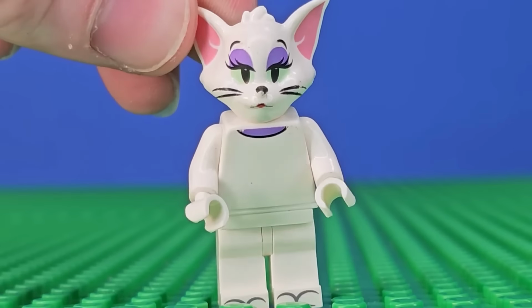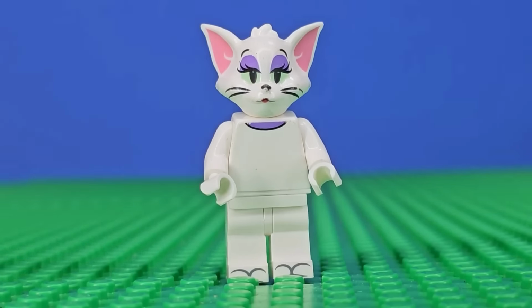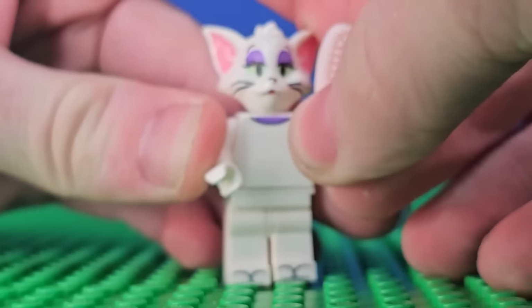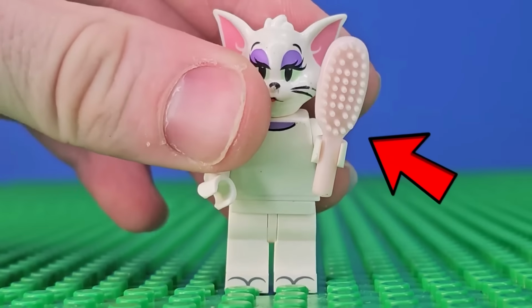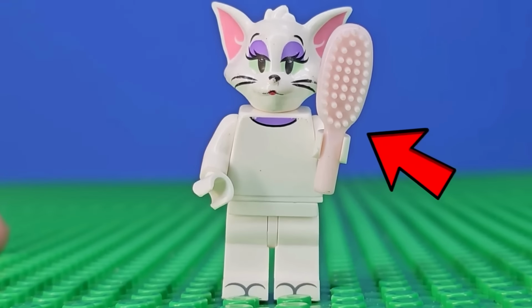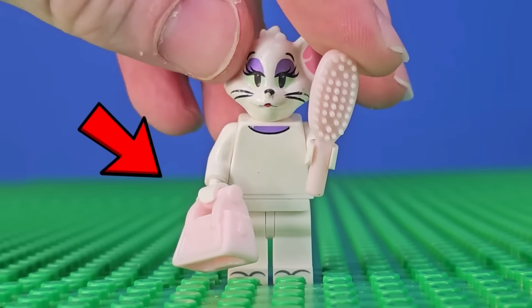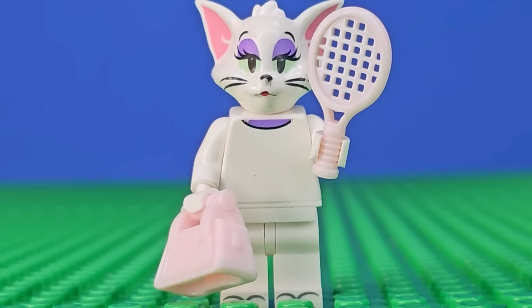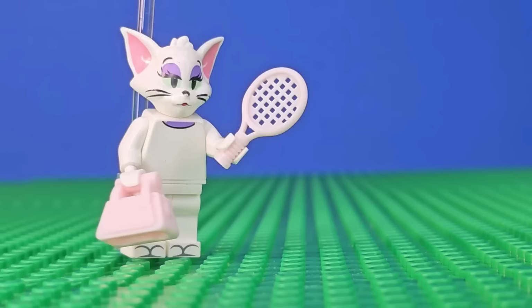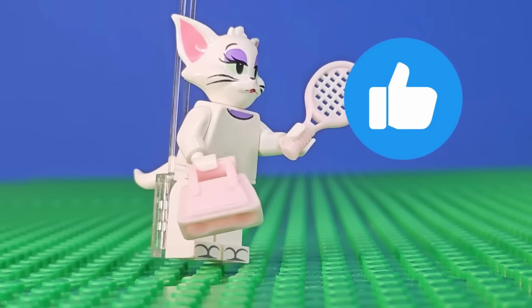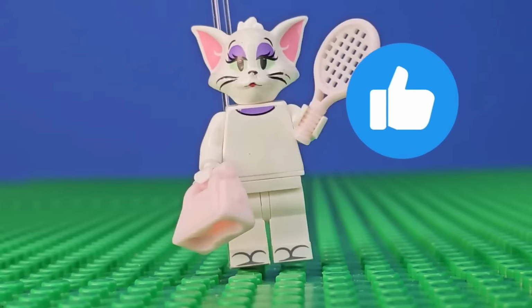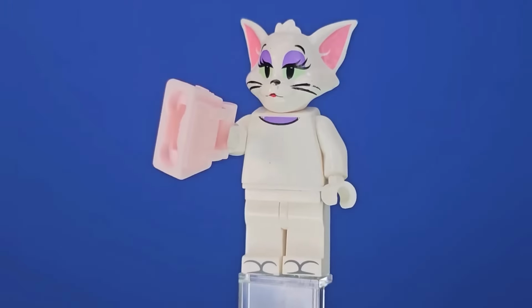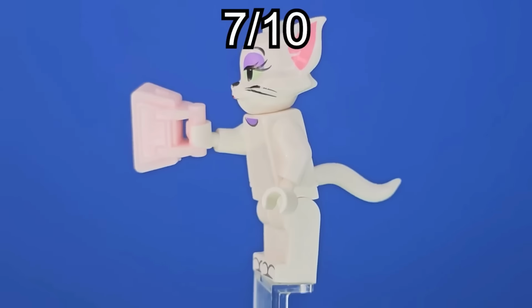Yeah, okay, this one's interesting. Honestly, not my favorite. She does come with some accessories, like a comb, I guess to comb her hair, but wait, don't cats lick themselves? I don't know. She also comes with a little purse, which is useful. And I guess once she figures out she doesn't actually need a comb, she can just use this tennis racket and I guess play tennis. Here, she's gonna use it to tap the like button. Make sure to tap the like button, fellas. I'm giving this minifigure like a 5. It's just not that cool.